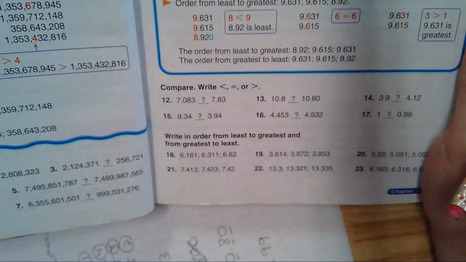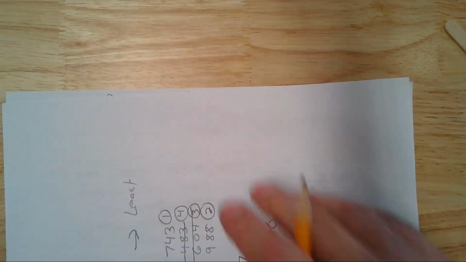Okay. We are so close here. We gotta do the last part. So, order, least to greatest. It says least to greatest and greatest to least. We'll just do least to greatest. We'll do one together, one for you guys, and then we're done.